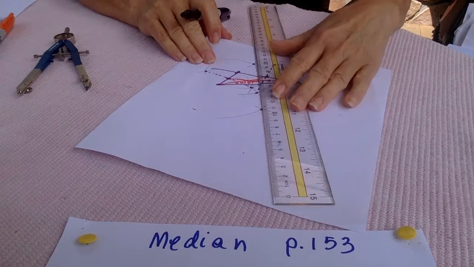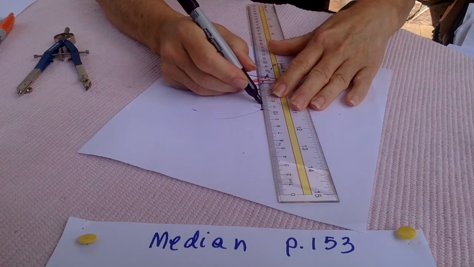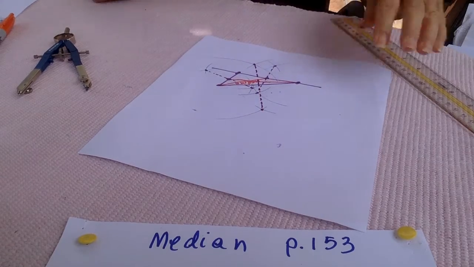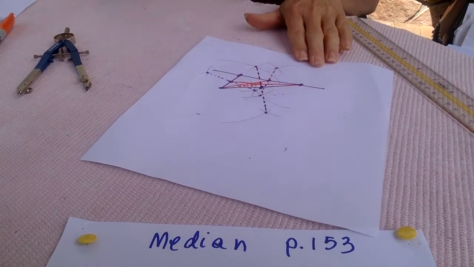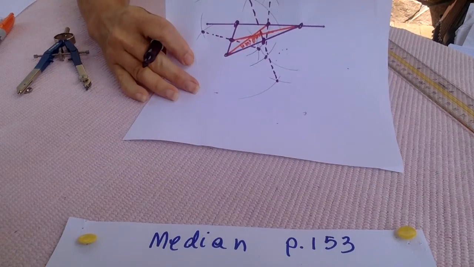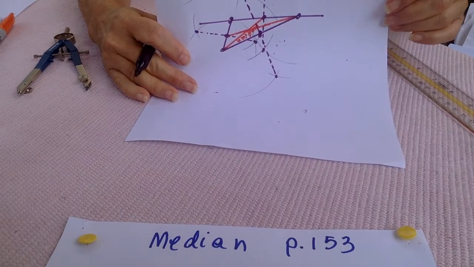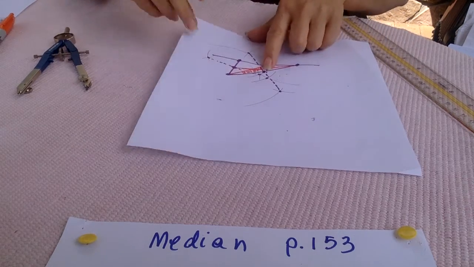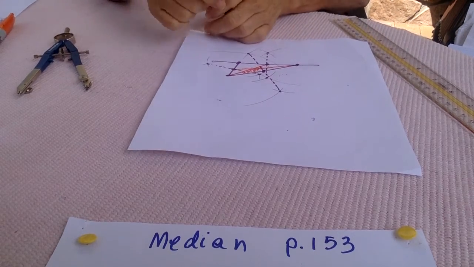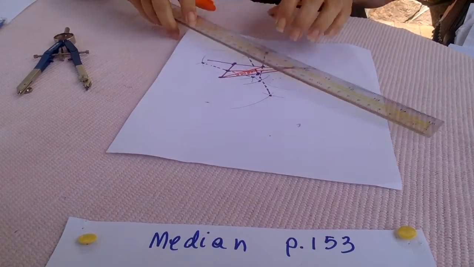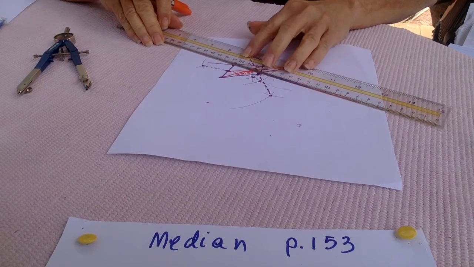If I connect them, I'm going to find the other midpoint, which is right there. Hope you can see that. All right, there's my other midpoint. And I'm going to connect that midpoint to the opposite vertex to give me the third median.